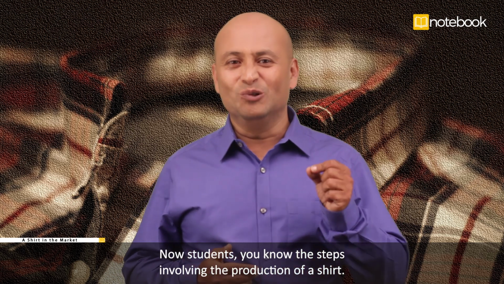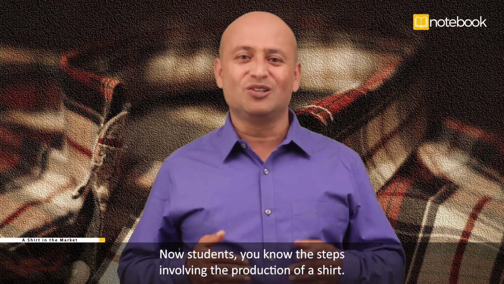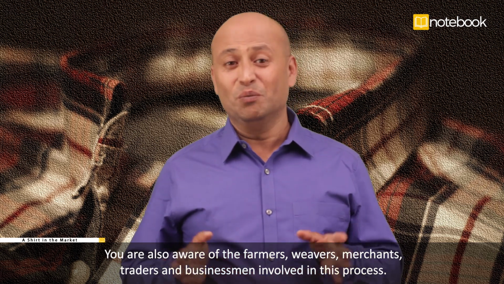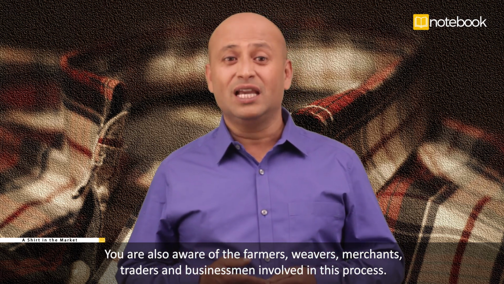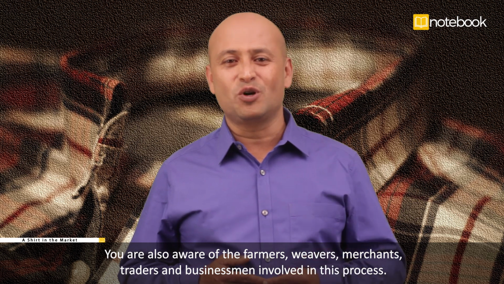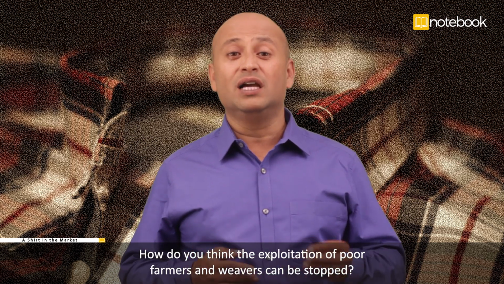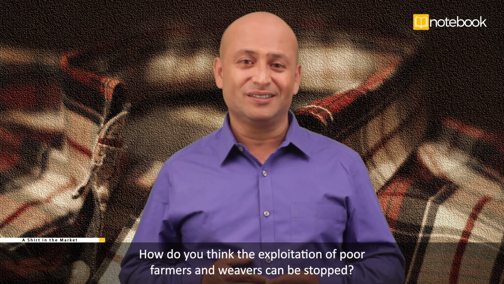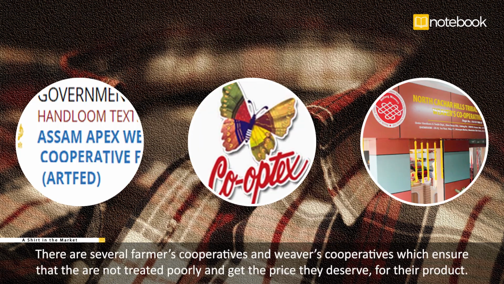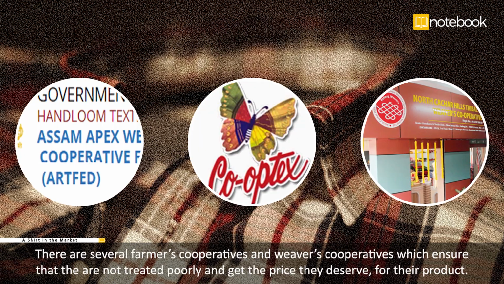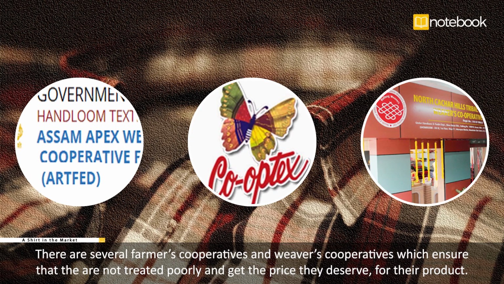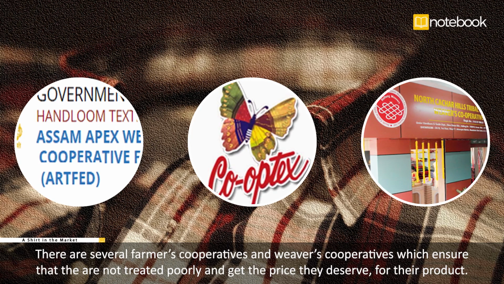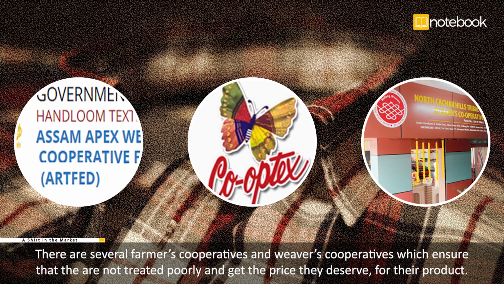Now students, you know the steps involving the production of a shirt. You're also aware of the farmers, weavers, merchants, traders, and businessmen involved in this process. How do you think the exploitation of poor farmers and weavers can be stopped? You are right. There are several farmers cooperatives and weavers cooperatives which ensure that they are not treated poorly and get the price they deserve for their product.